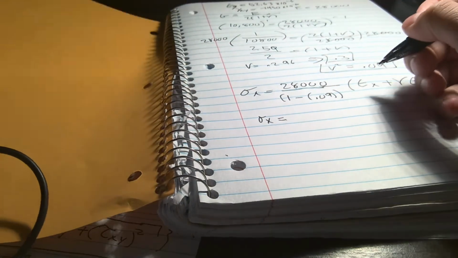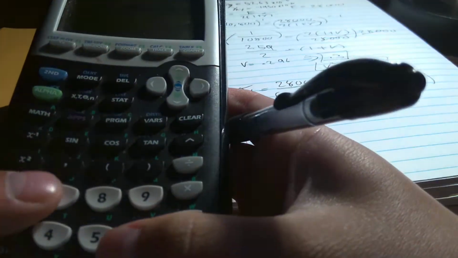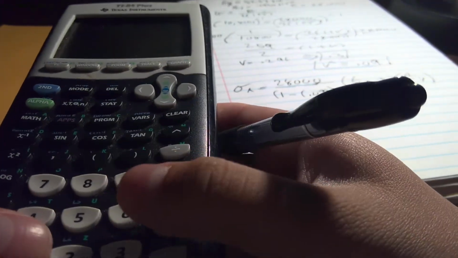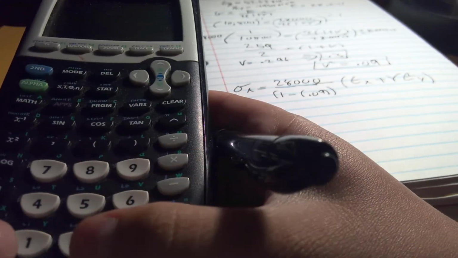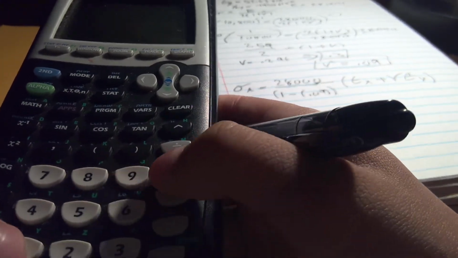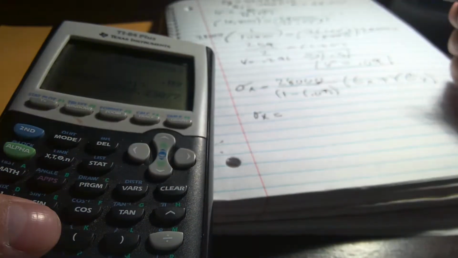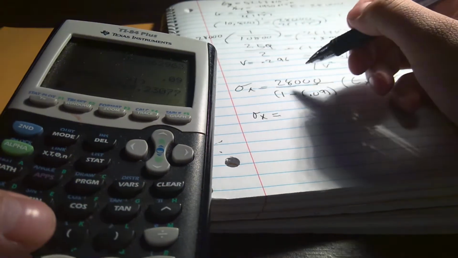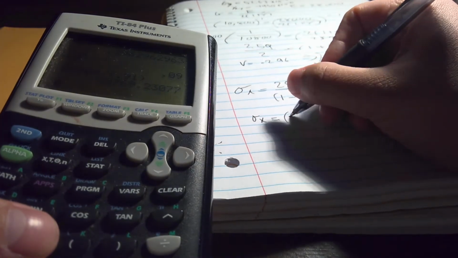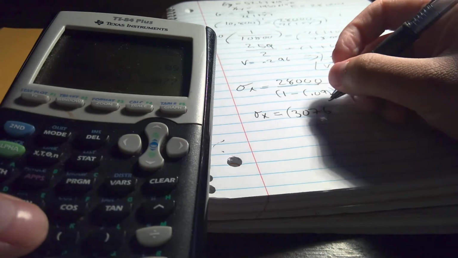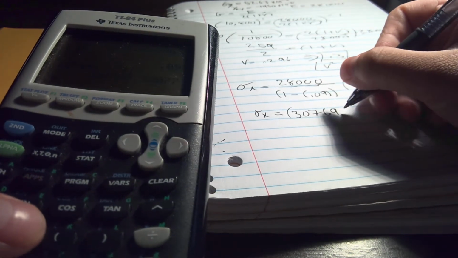Just calculate this part real quick. 28,000 divided by 1 minus 0.09 is 0.91. Again, this is equal to 30,769.